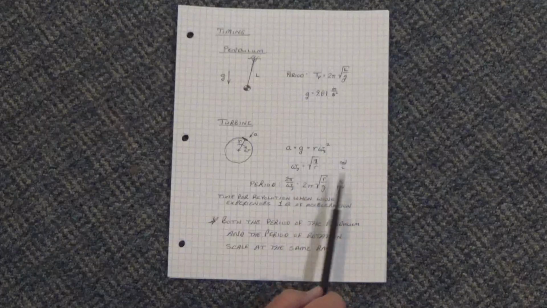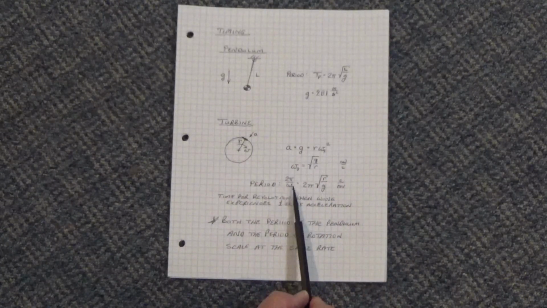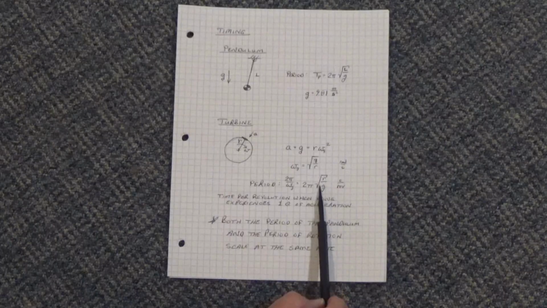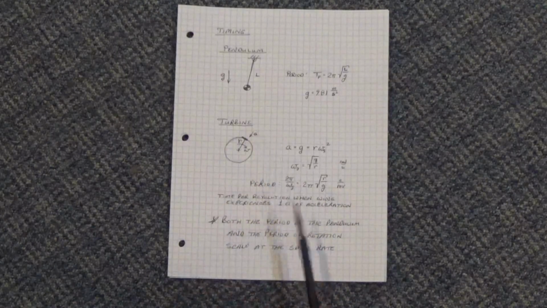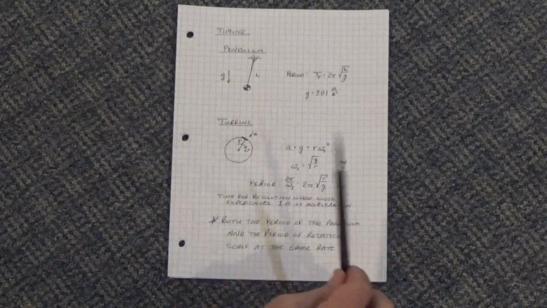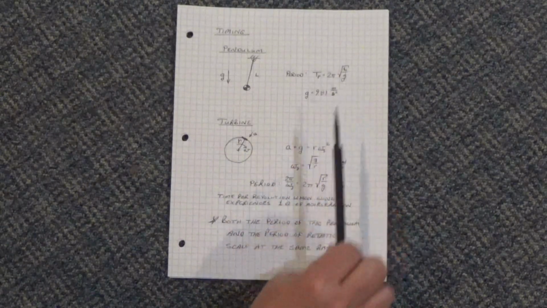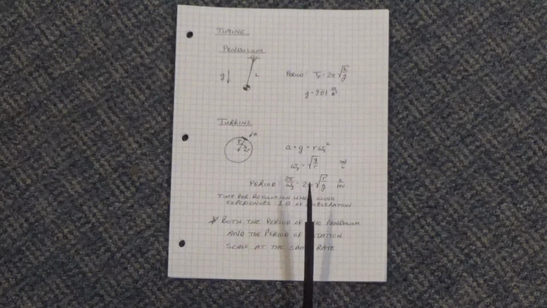We want to convert that to a period, so we invert it. We'll go 1 over wg, multiply it by 2 pi, and then you've got square root of r over g, and that's seconds per revolution. So what we'd like is, as we scale the turbine up and down, we'd like the period of the pendulum to vary the same as the period of the turbine, so it doesn't become an issue.